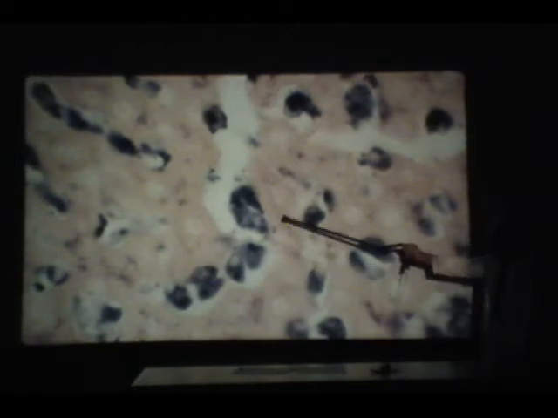In order to demonstrate Kupffer cells, as I said, you can inject the animal with some kind of particulate material. In this case, there was a stain, and here, these cells have phagocytosed the particles and show up very clearly inside the sinusoid. The next slide is a really remarkable micrograph. Next.